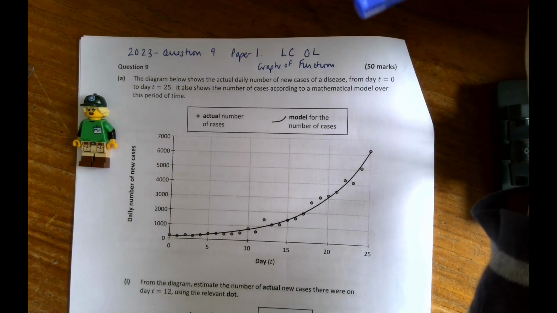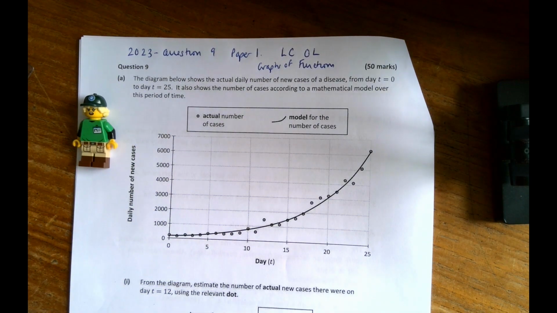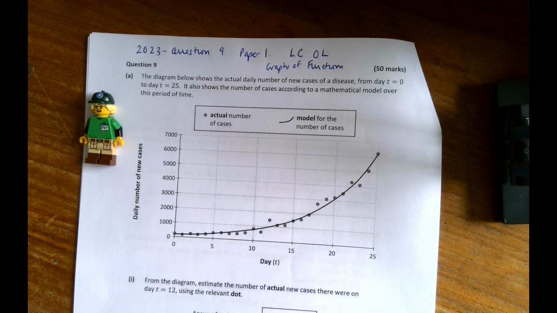This is a video for my Leaving Cert Ordinary Level students, and I'm choosing to do a video on graphs of functions because it's a big part of Paper 1, and it does seem to scare people and they get a bit stressed about it.